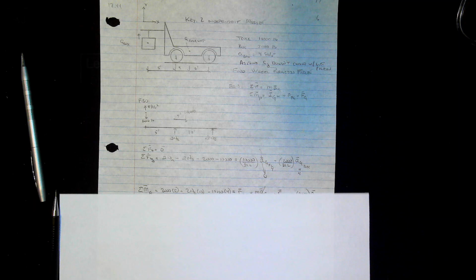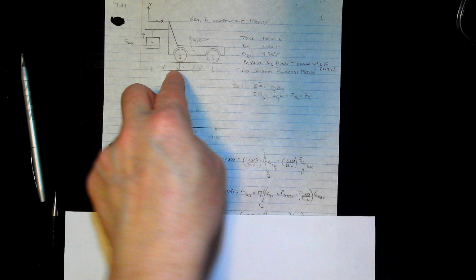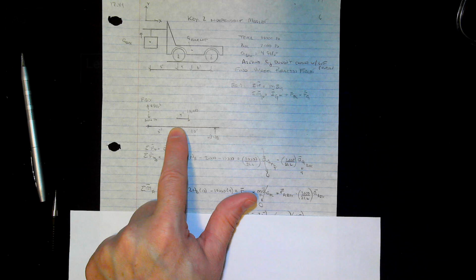And the problem says, determine the wheel reaction forces. All right. So we're dealing with accelerations and forces. That's pointing us to Newton's law. Our equations for that are given here. The sum of the forces equals mass times acceleration. And then we had this equation we recently devised.